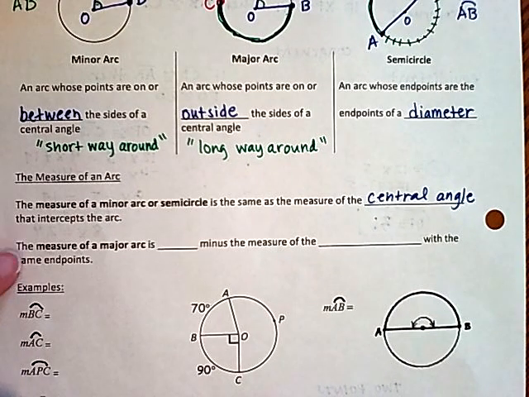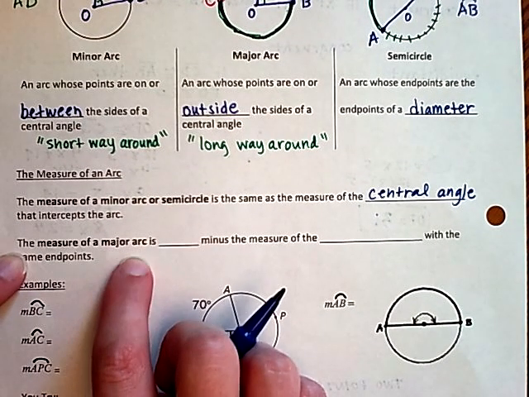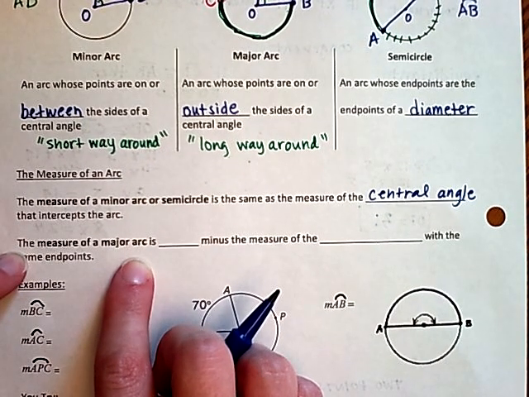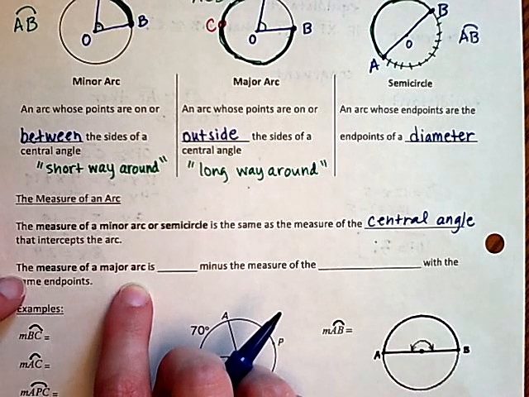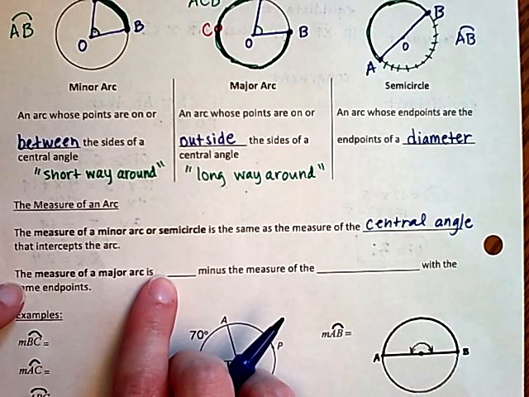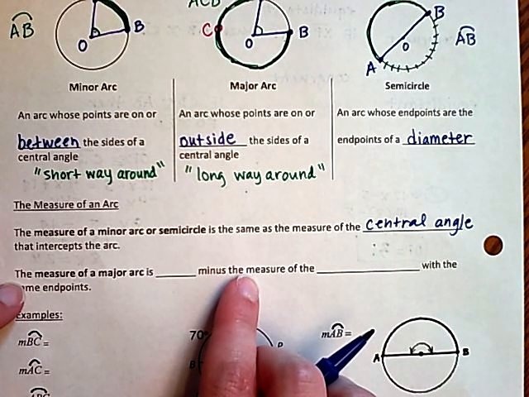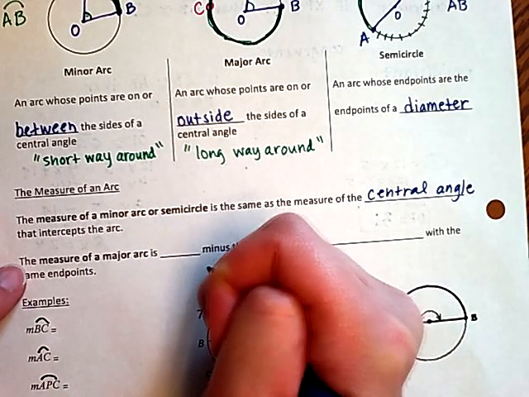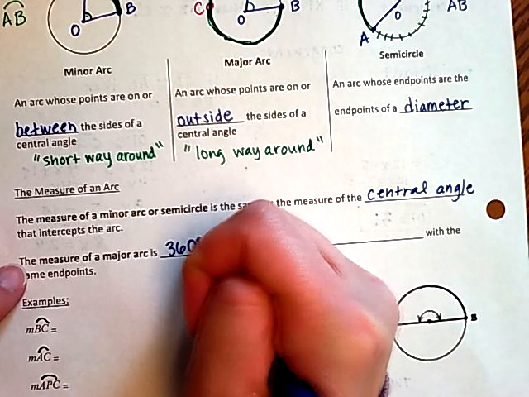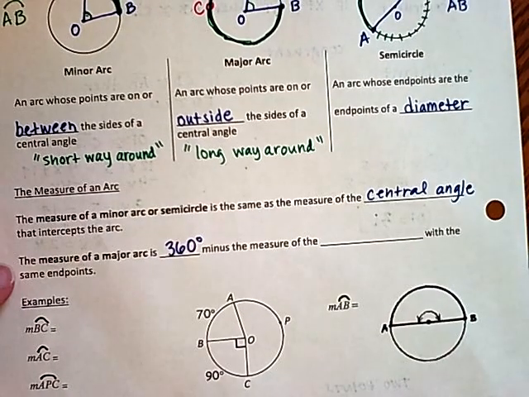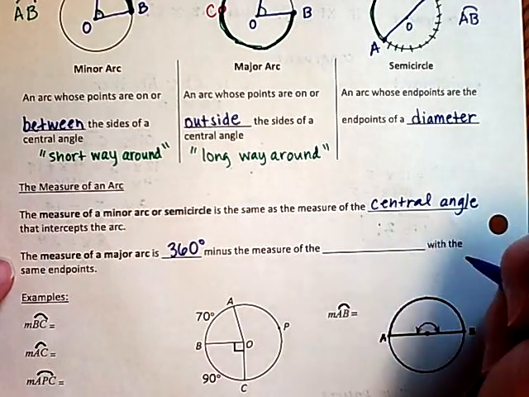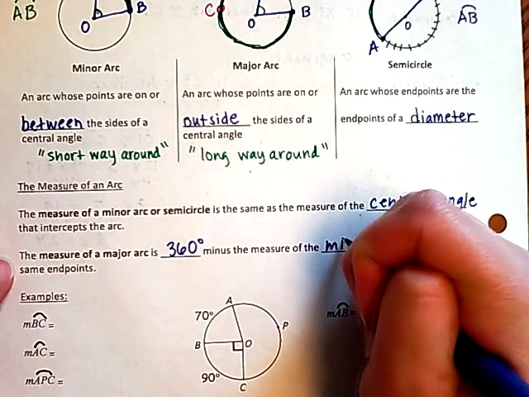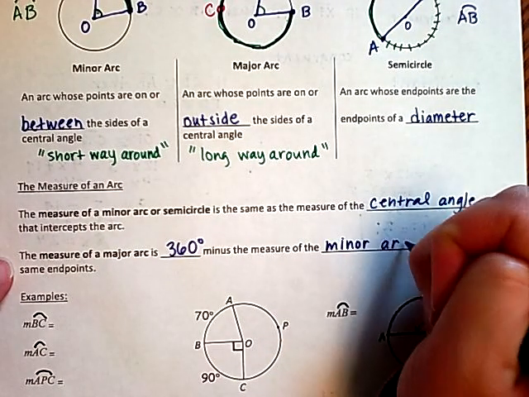Same with the semicircle. With the major arc, it's a little bit different. So we would say the measure of a major arc, well, it's everything outside of that central angle. So what does that mean? That means it's 360 minus that other angle, okay? So we would say the measure of a major arc is 360 degrees minus the measure of the minor arc with the same endpoints.